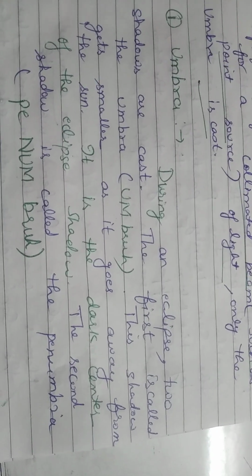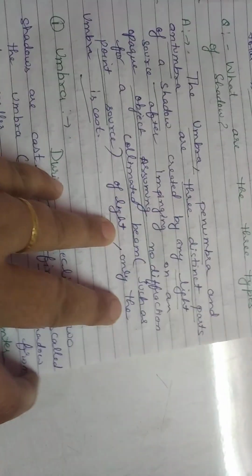And the second one is penumbra. In the diagram, the shaded part is the umbra part, and the half part which is shown is the penumbra part.